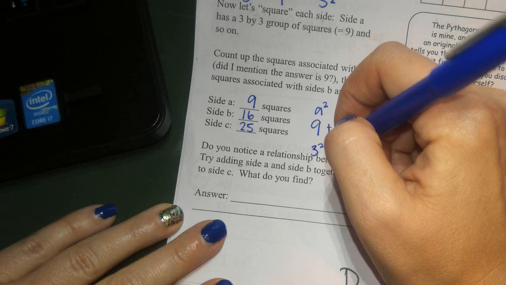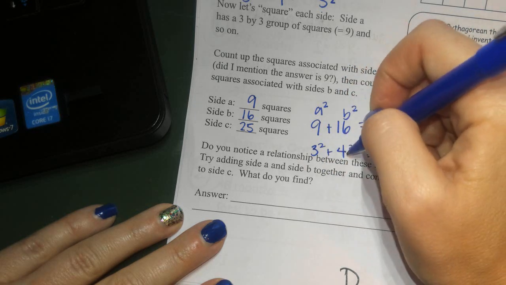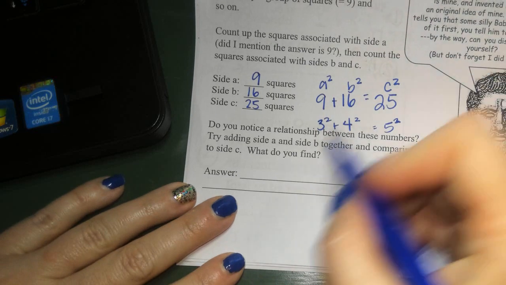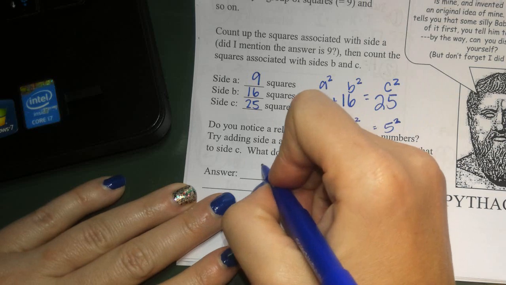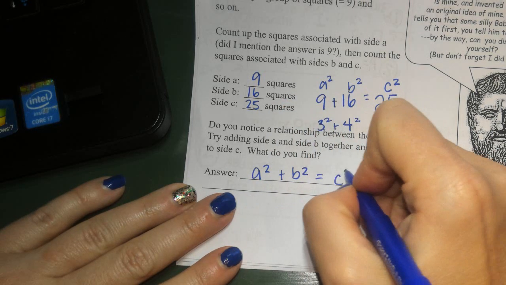So when you square those, A squared plus B squared is going to be C squared. What do you find? A squared plus B squared is always going to be C squared.